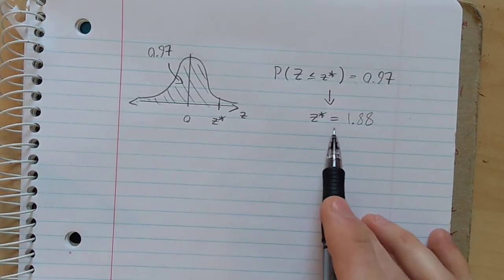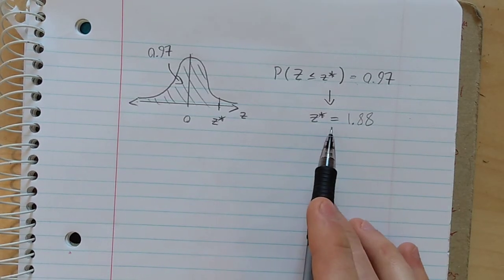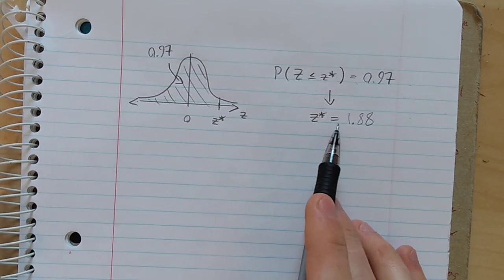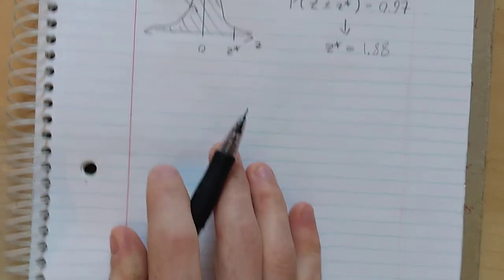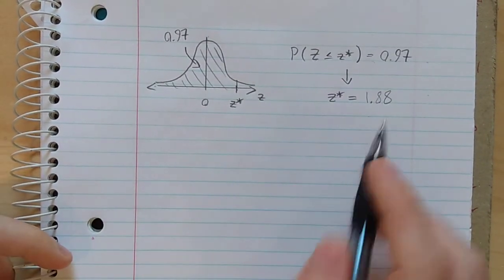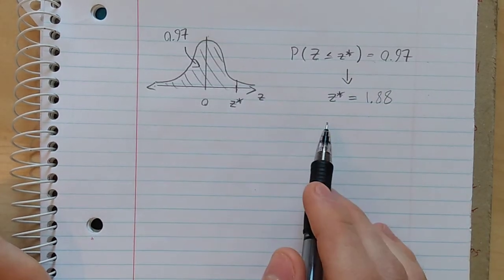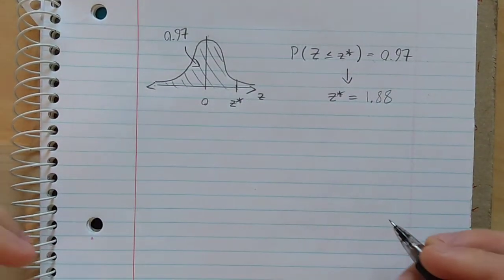So there you go. There is my 97th percentile for the standard normal random variable. So that's the value of the standard normal random variable z that has an area of 97% on its left. So to finish the question, all I have to do is turn this, which is right now a z-score, back into a value of my random variable x. And all I have to do is use the z-score formula.